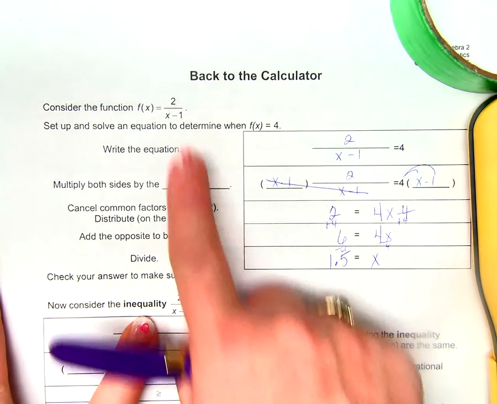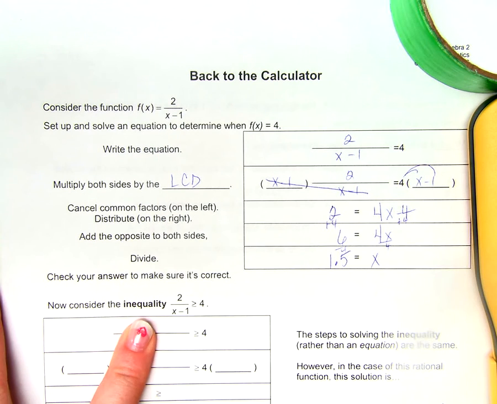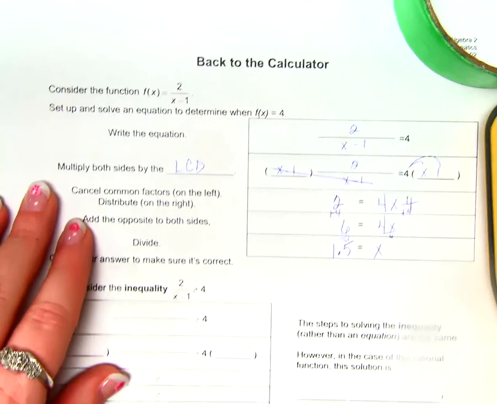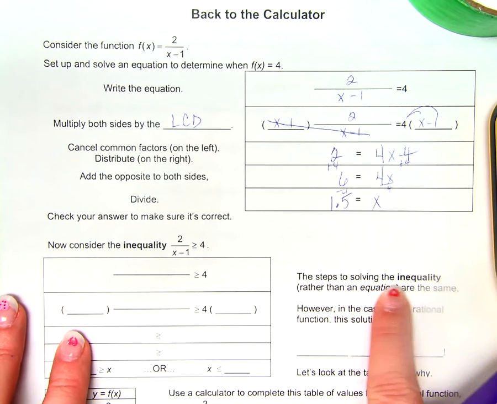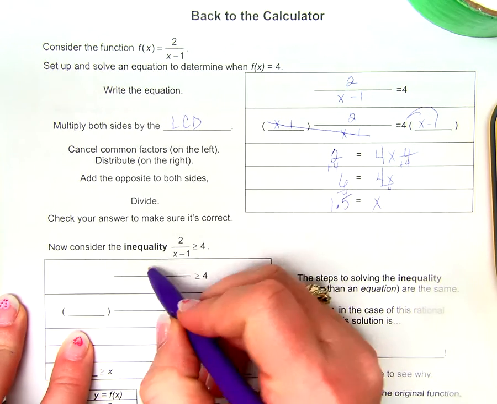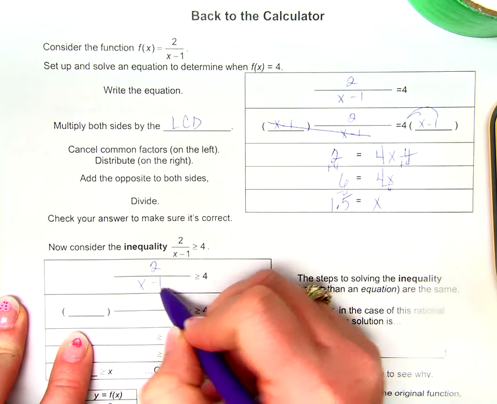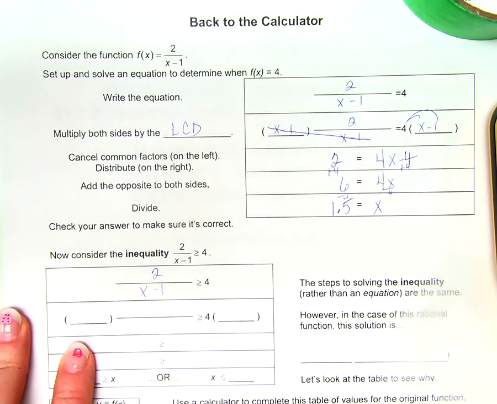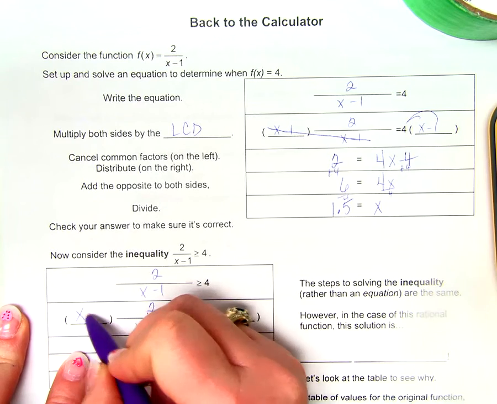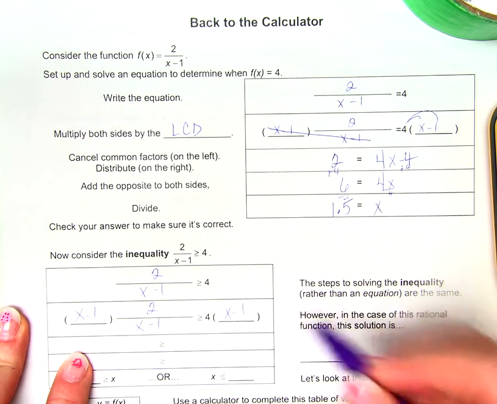How is this different from the equation we just talked about? Just the sign, right? Everything else is the same. So the steps to solving an inequality are the same. So if we have 2 over x minus 1, guess what the first thing we're going to do is? Multiply it by the least common denominator, which in this case is x minus 1. Okay?